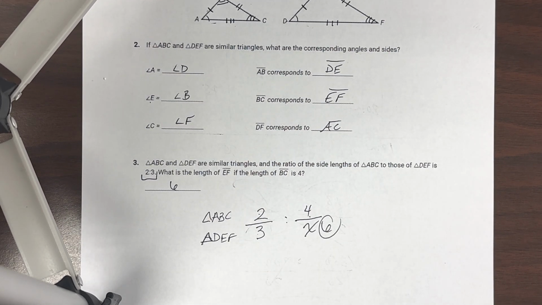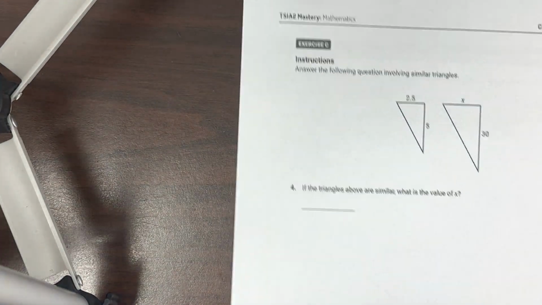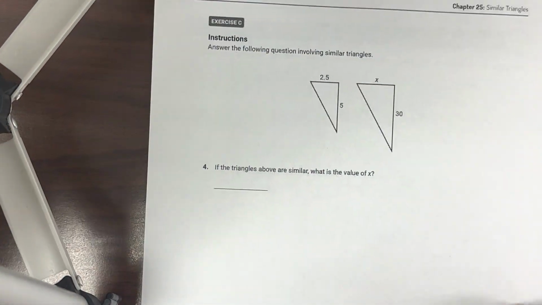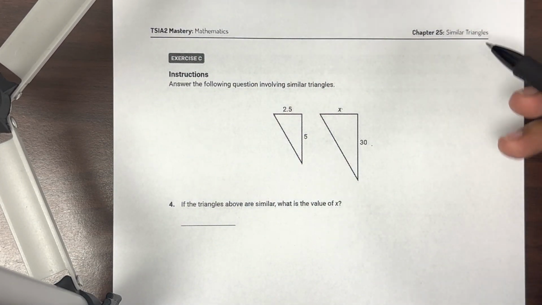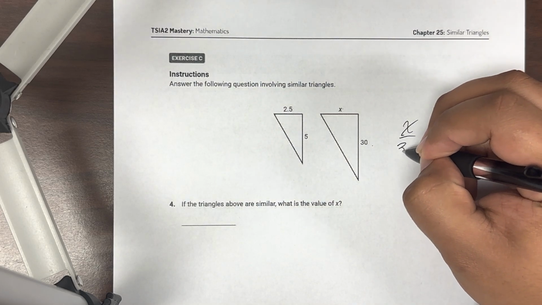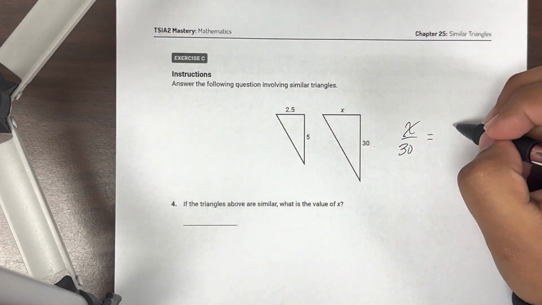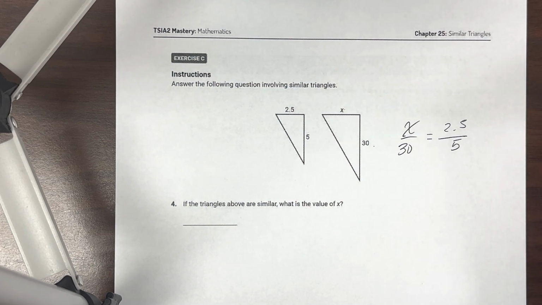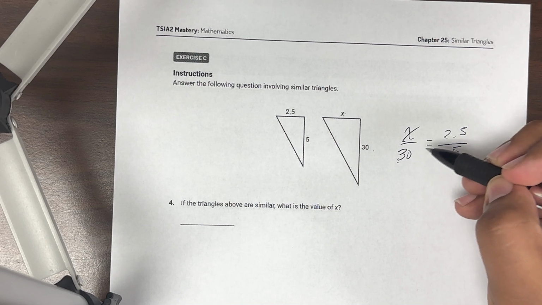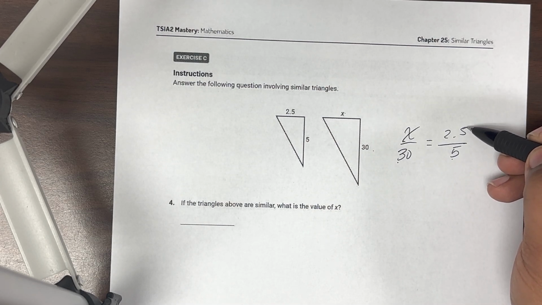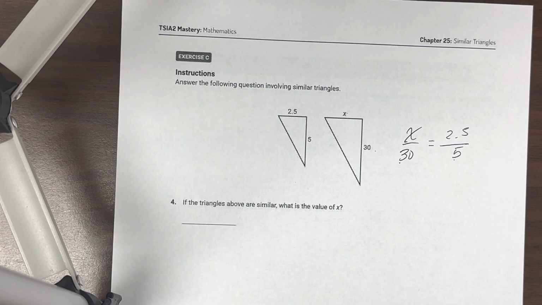Moving on to exercise B. Pause if you need to. Same process. Solving for x, I'm going to do x over 30 equals 2.5 over 5. If we go in reverse, how do I get from 5 to 30? That's 6. So I can easily do 2.5 times 6. Get my calculator. 2.5 times 6 is 15.